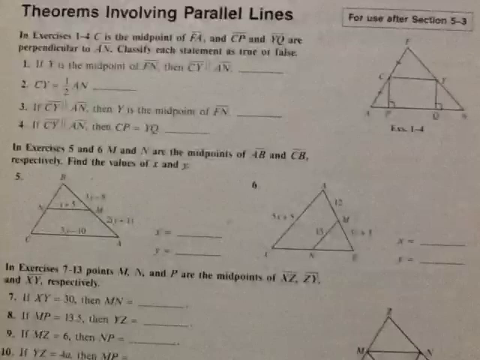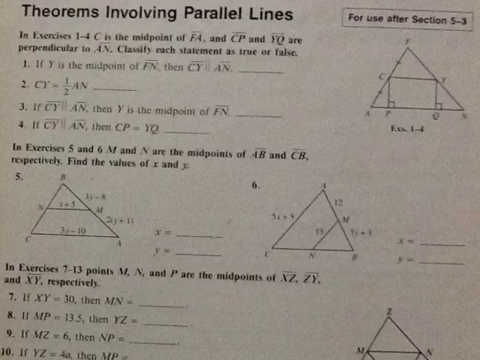Question number 1 uses a picture on the right, and we are told in the instructions that C is the midpoint of FA. Number 1 says that if Y is the midpoint of FN, then CY is parallel to AN. You're told to find if this is a true or a false statement.